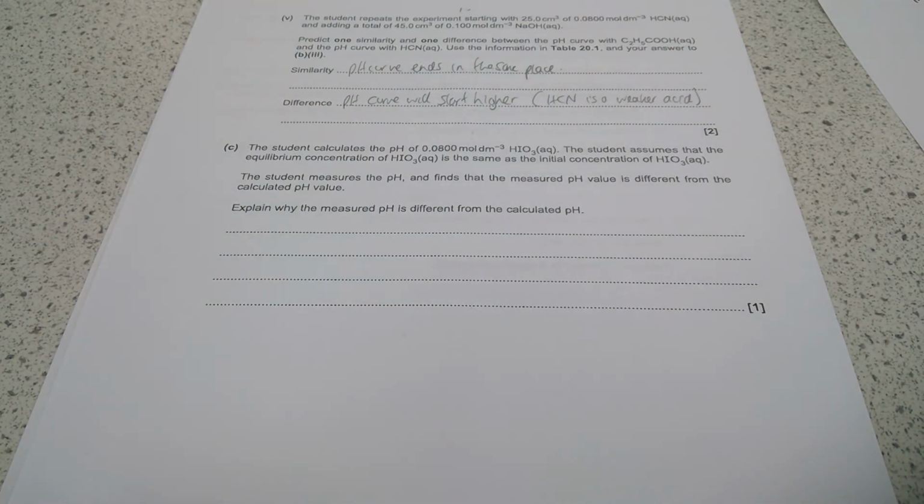Okay, we always assume that dissociation of a weak acid is minimal. So therefore the concentration of your undissociated acid and the concentration of hydrogen ions are equal. But it is an assumption. The stronger the weak acid is, the more dissociation is taking place, and that assumption starts to fall apart and therefore is less accurate.